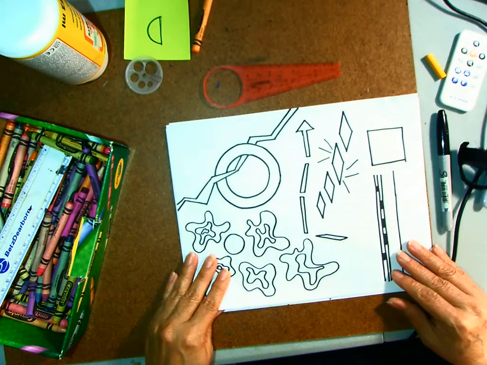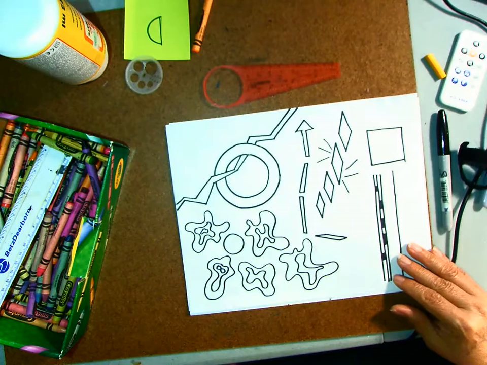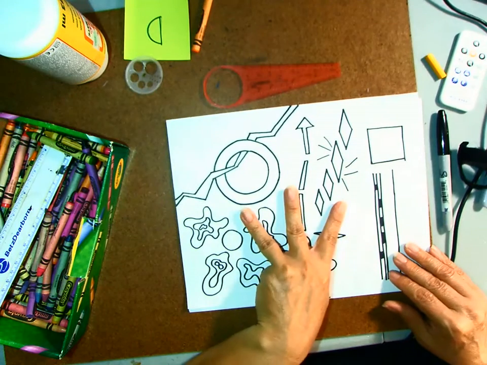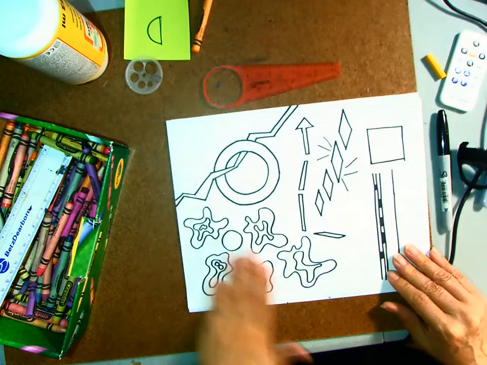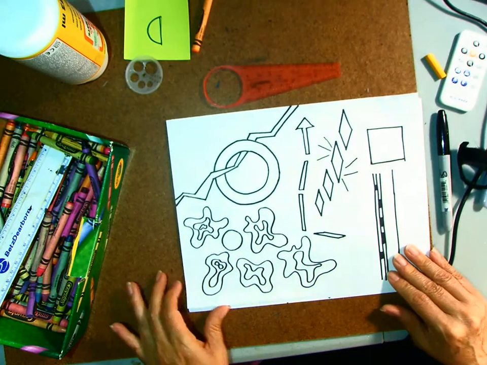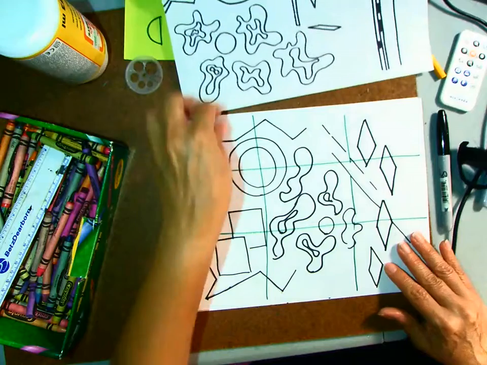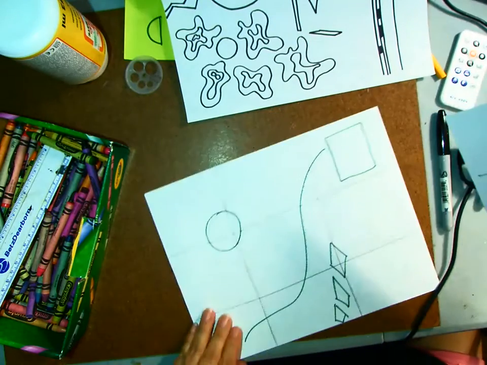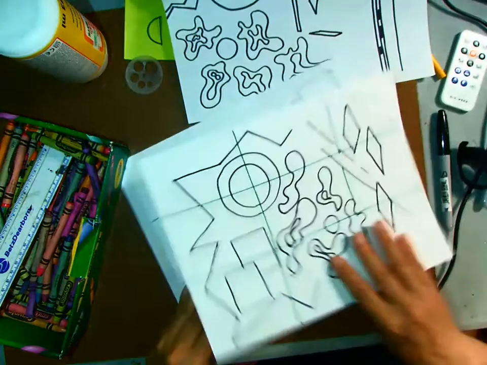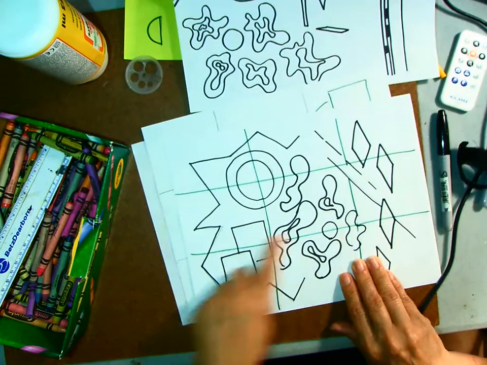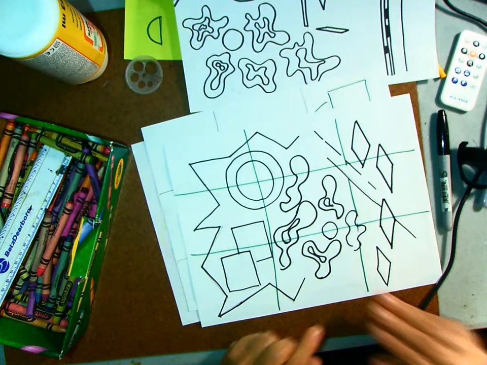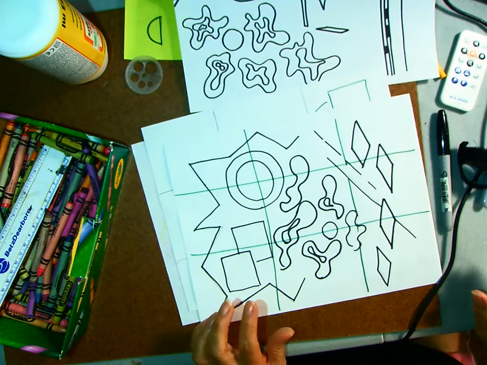But I want you guys to do 3 drawings, 3 sketches. This is one sketch that I created. And this was my second sketch. So what does this green line mean right here? Well, that's what I want to talk to you about today.